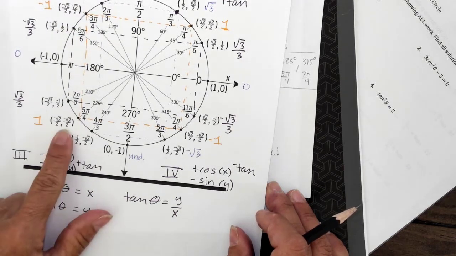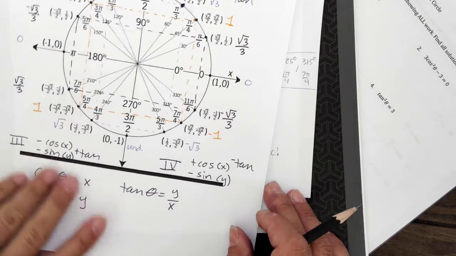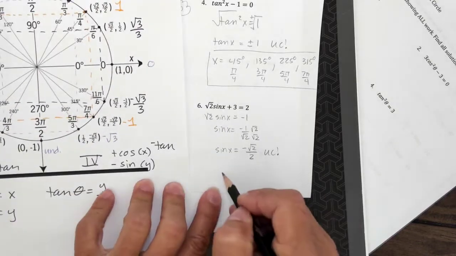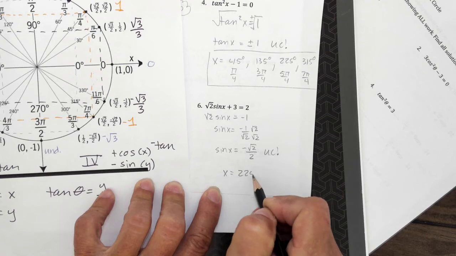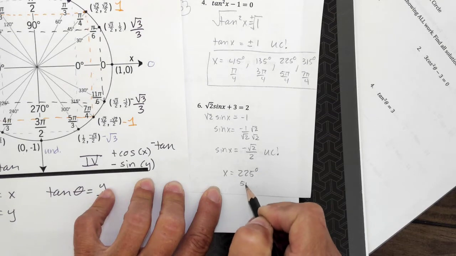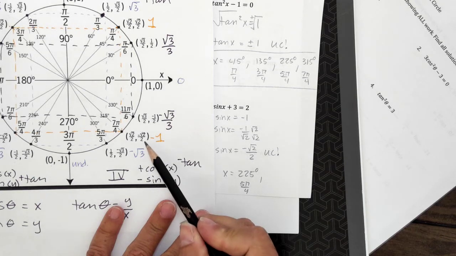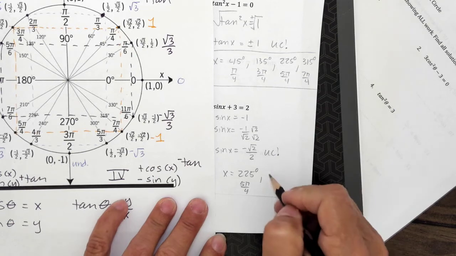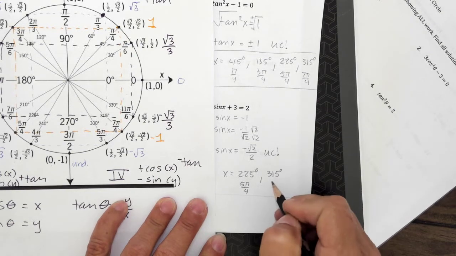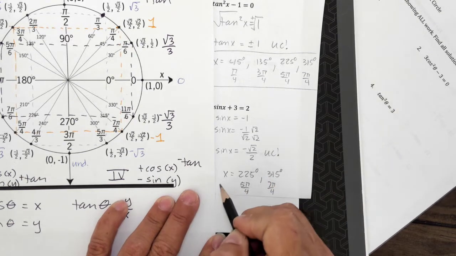And so this is the first spot that I have a y coordinate or sine value of -√2 over 2, and that is located at 225 or 5 pi fourths. And then also over here, I have a y or sine value of negative root 2 over 2, and that's at 315 degrees, 7 pi over 4.